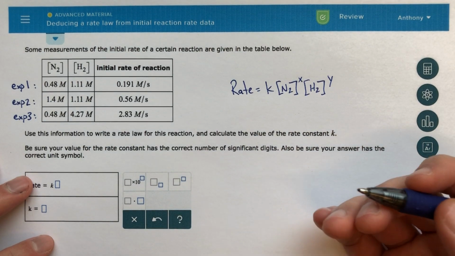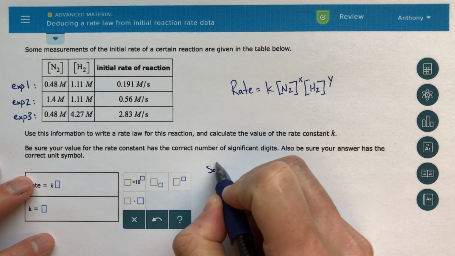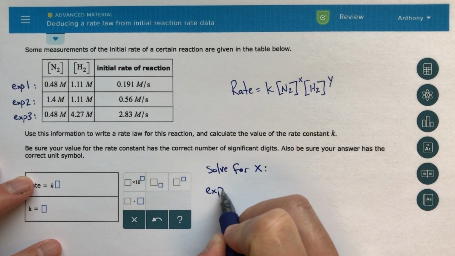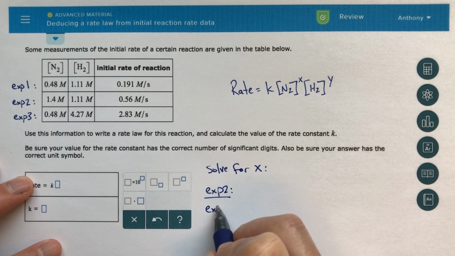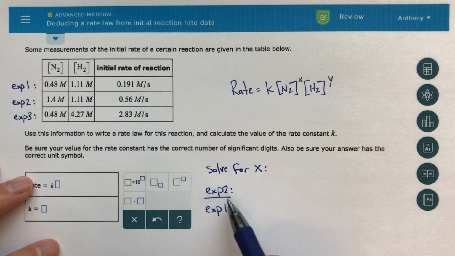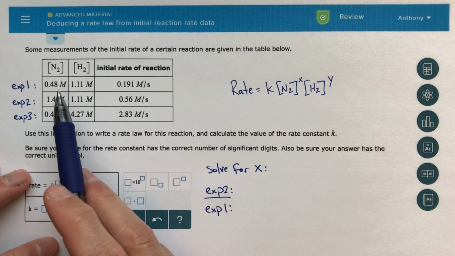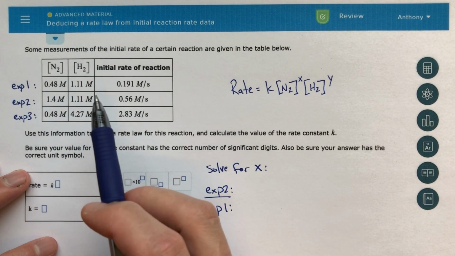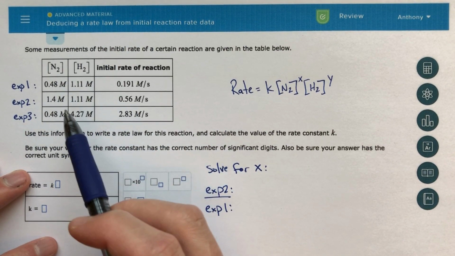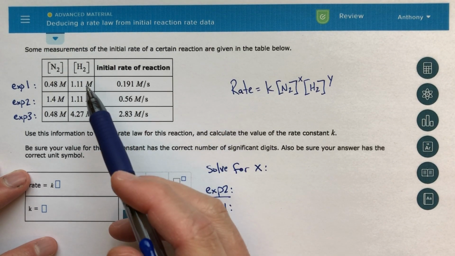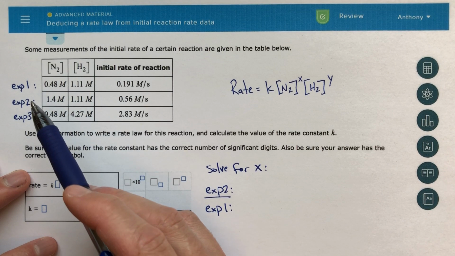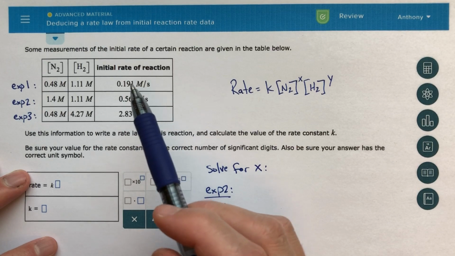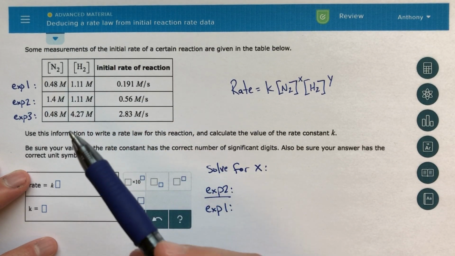So the way that we'd solve for X, I'm going to compare experiment 2 over experiment 1. And I'm choosing to put experiment 2 on the top because 1.4 is a bigger number than 0.48. It's going to make my numbers make a little bit more sense. So as you're doing this comparison, you need to figure out which two experiments have only one thing changing. The H2 stays the same here between experiments 1 and 2, but my N2 concentration is changing. So any change I see over here, I can correlate to that change in N2.